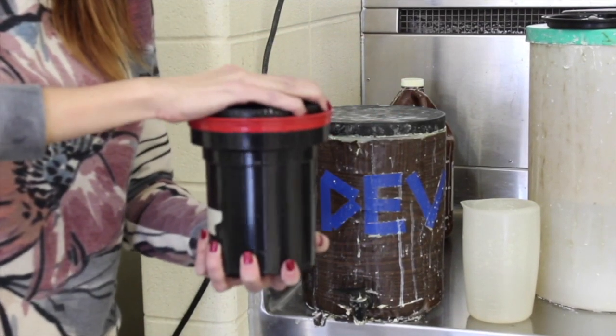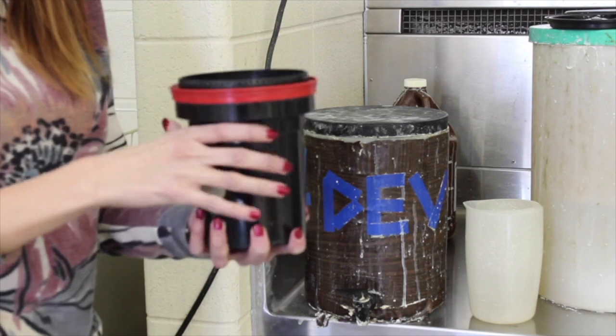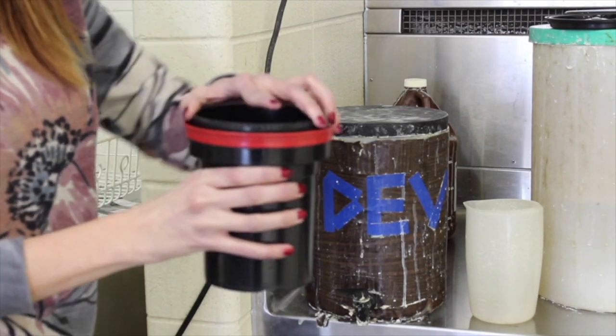Make sure that the funnel is still locked in place. From time to time, the funnel loosens while you agitate, so make sure it's locked.